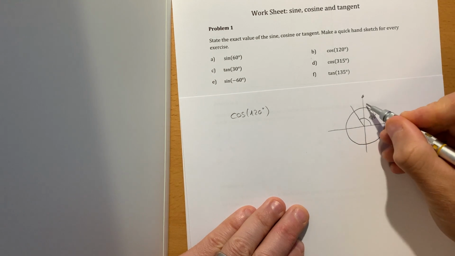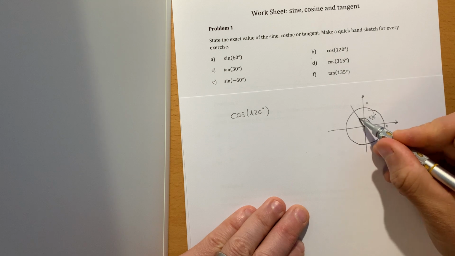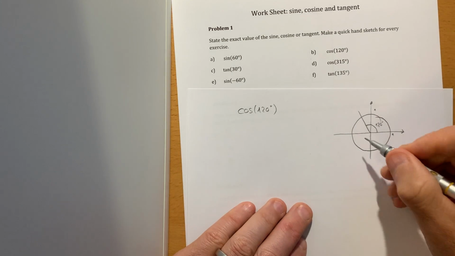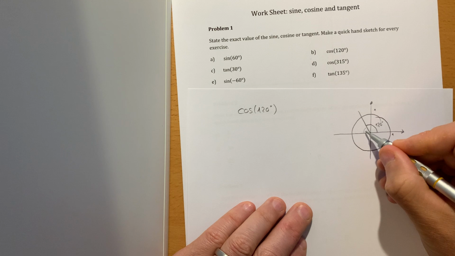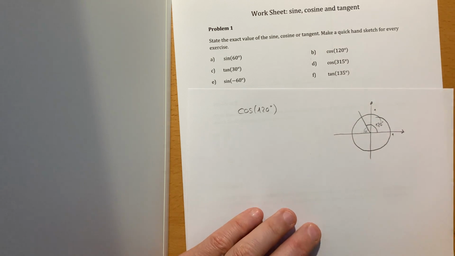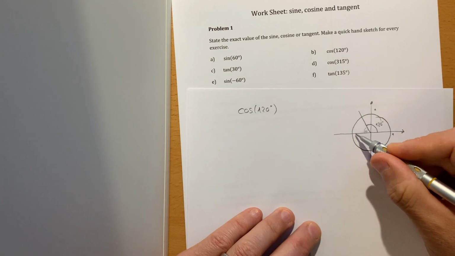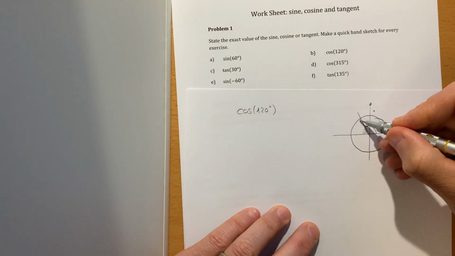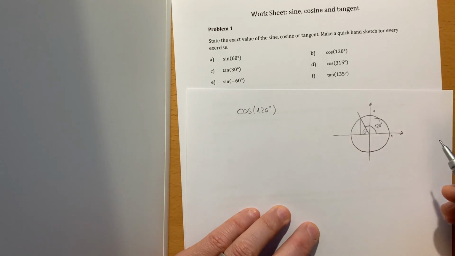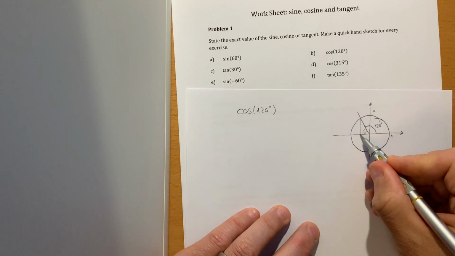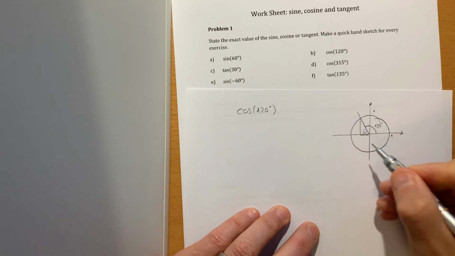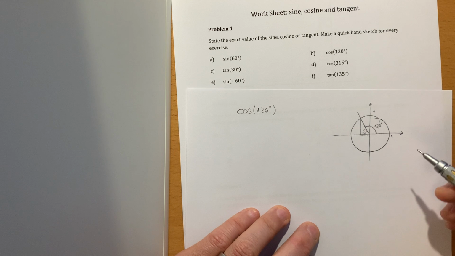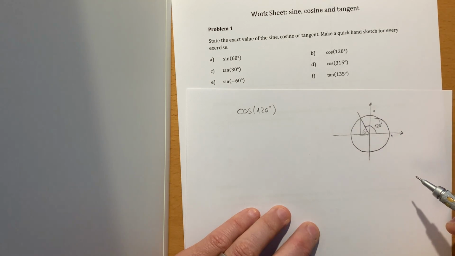Your unit circle 1, 1. So 90 degrees plus 30 degrees. So look, this here is going to be 60 degrees because the flat angle is 180. So this is your sine, but we're not interested in the sine. We're interested in this, the cosine. And you can already see what it's going to be.